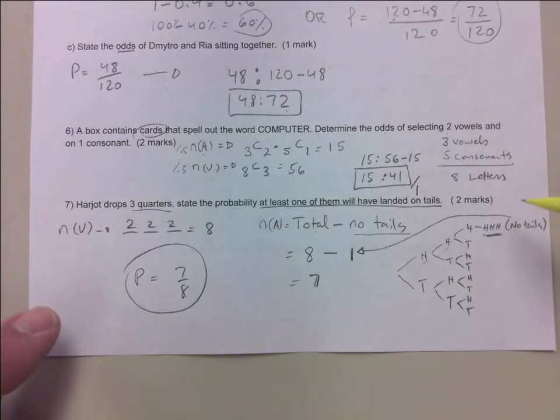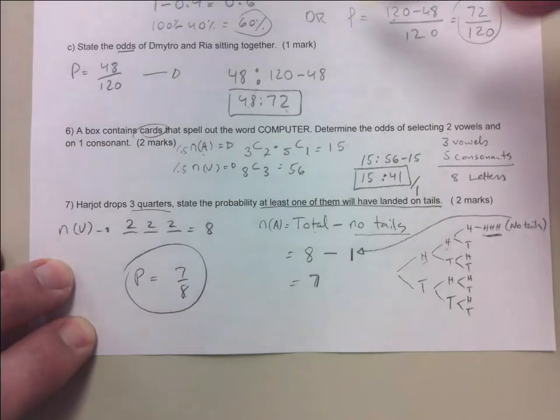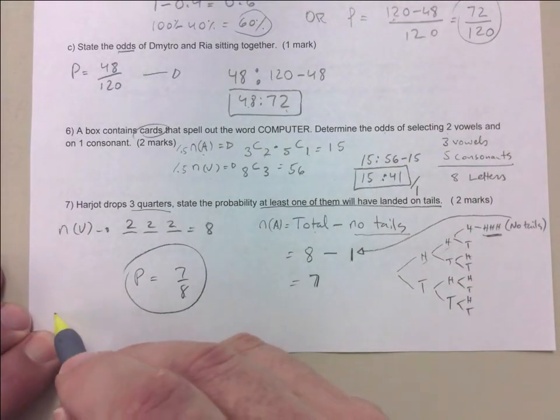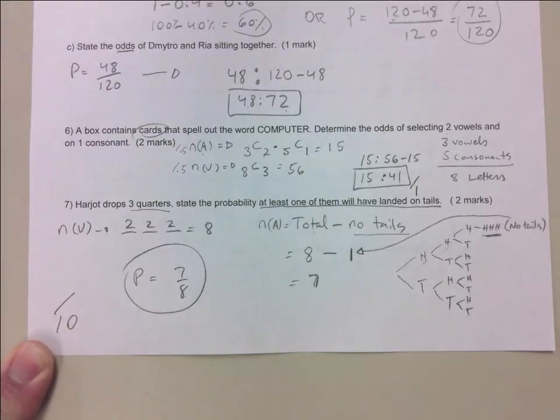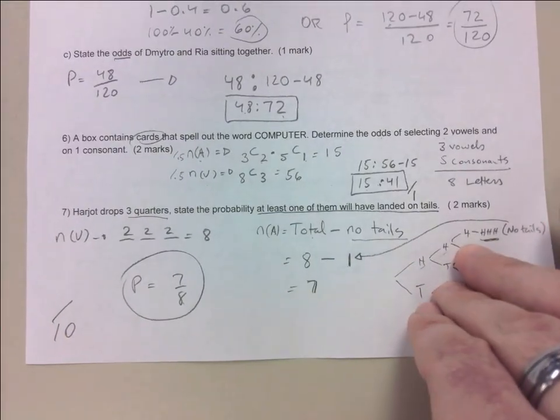So how many marks do we have embedded here? 2, 4, 6, 8, 10 on the back side. 10 on this page we just did.